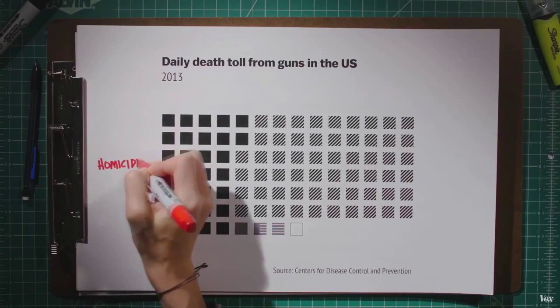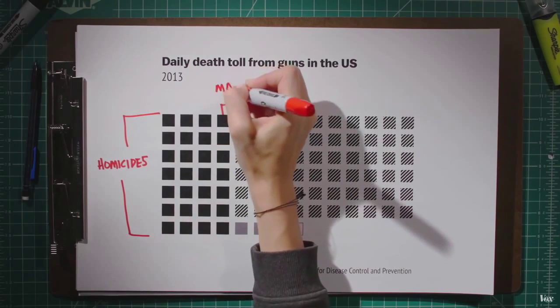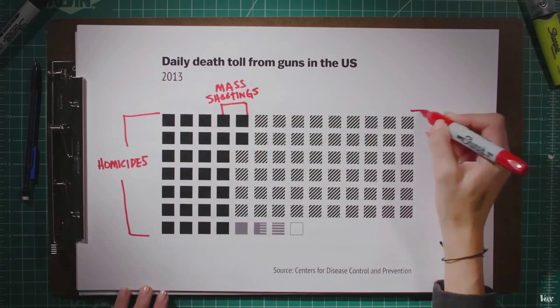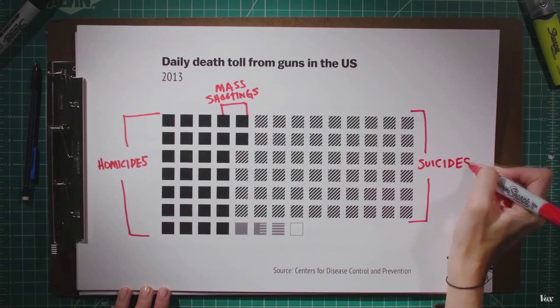Here's how it breaks down. According to the most recent data, 92 people are killed with guns every day on average. About 30 of those are homicides, of which maybe 1.5 at most can be considered part of mass shootings. Most of those killed, 58 people a day, are suicides.